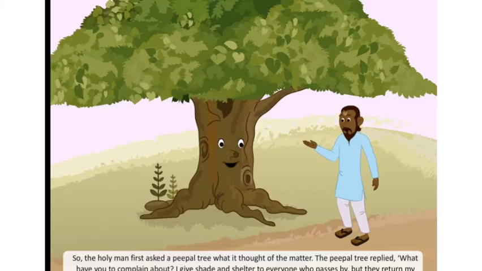So the holy man first asked a peepal tree what it thought of the matter. The peepal tree replied, "What have you to complain about? I give shade and shelter to everyone who passes by, but they return my kindness by tearing down my branches to feed their cattle. Don't cry."